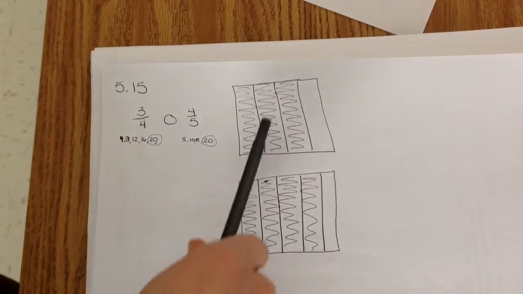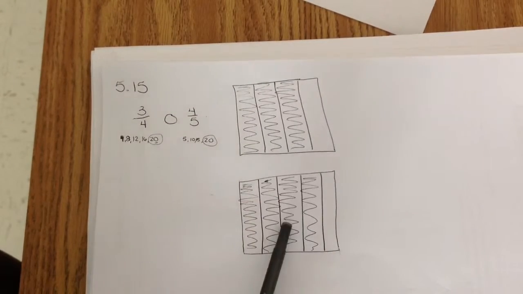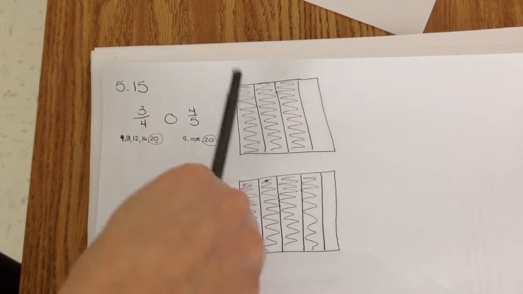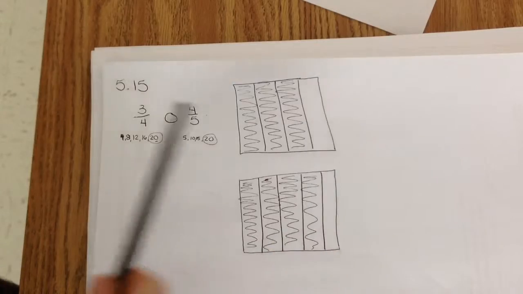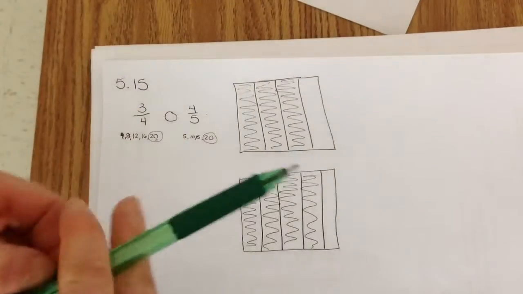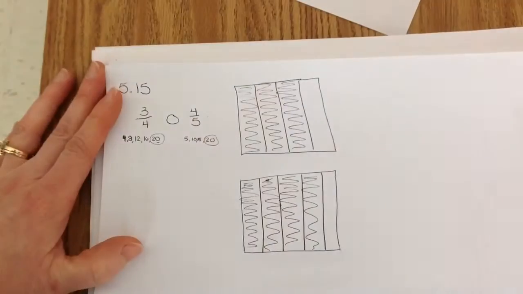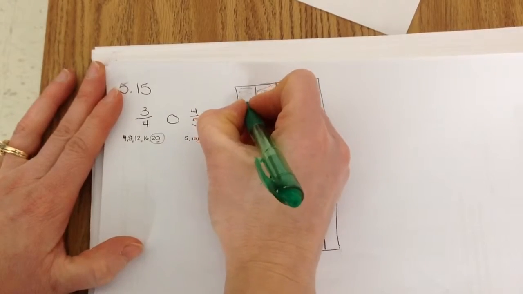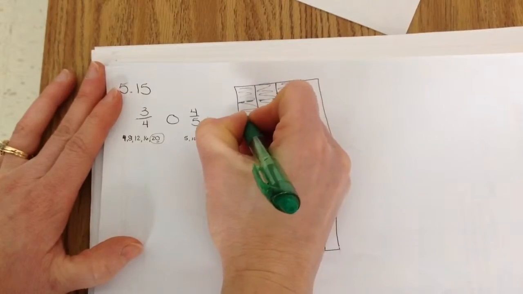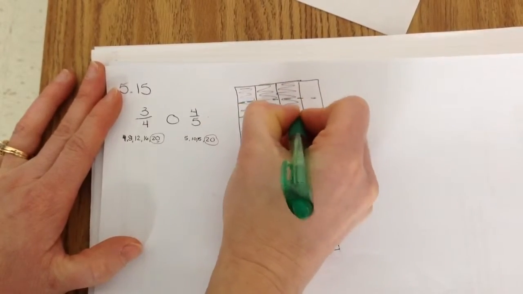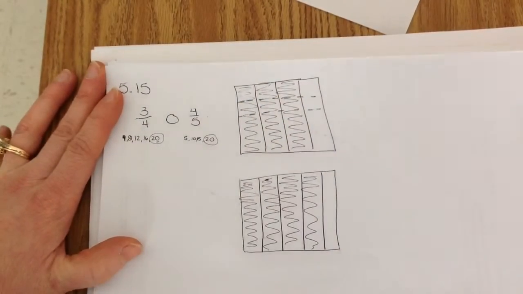That means that we want to get this broken into 20ths and this broken into 20ths. Well, since there are four sections, I know 4 times 5 is 20. So what I'm going to do is use a dashed line to split mine up into fifths, as best I can, not adding or changing. Go ahead and do that.